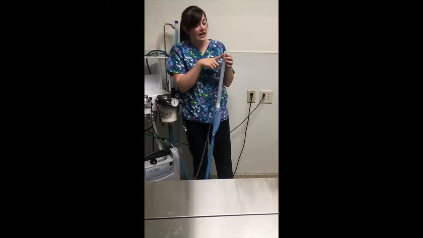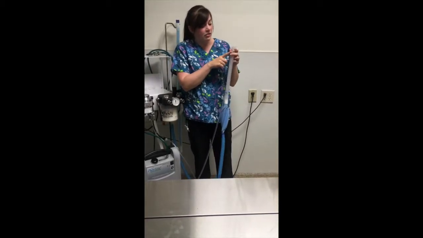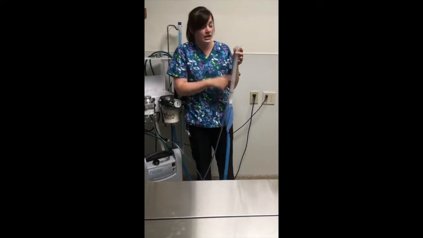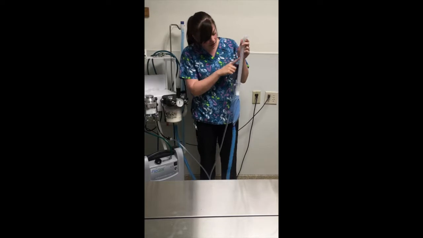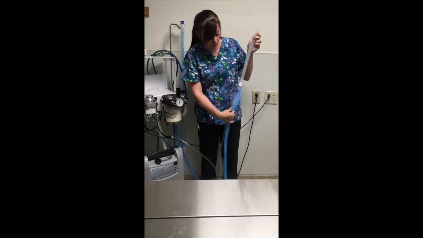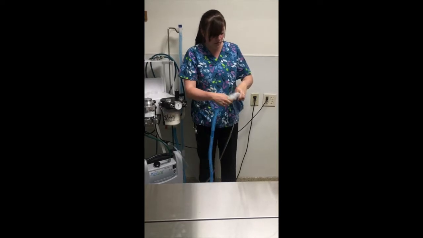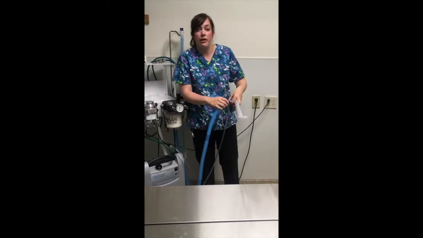When the patient exhales, all the exhaled gases, because this is a high flow rate, are going to get pushed down this corrugated tubing instead of back through here. It's going to come down the corrugated tubing into our reservoir bag. So the reservoir bag can actually be turned shut off or open, depending on if we need to give the patient a breath or not.